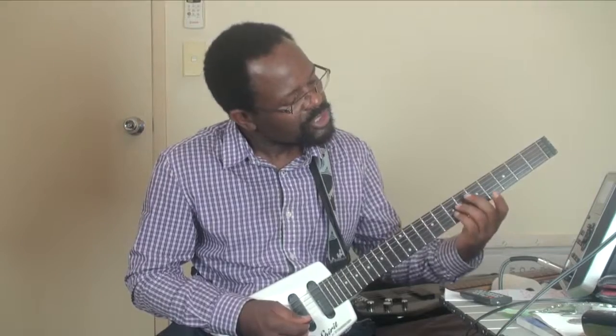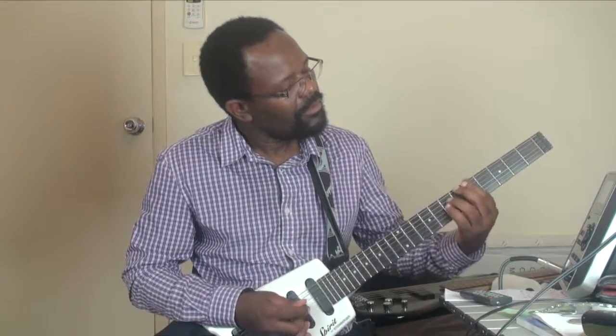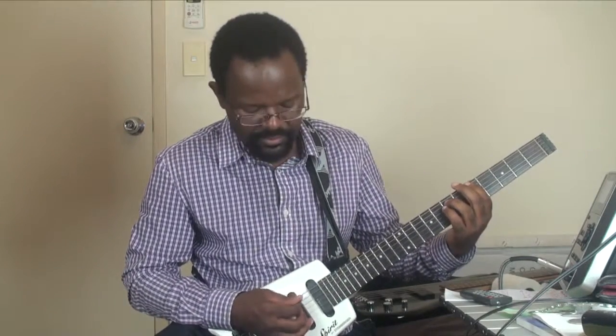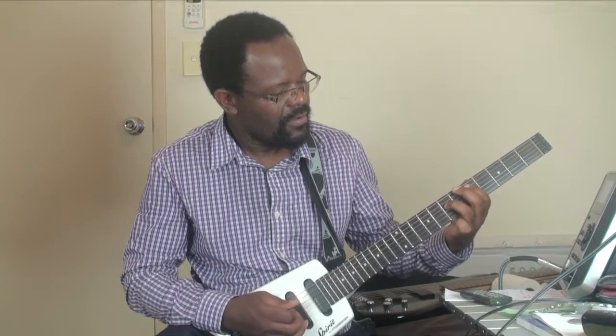This is one of the CAGED shapes, which is the first shape of the A major scale, and it's played over that chord there. Which means if you do that, that's your 1, and that's your 3, that's your 4, that's your 5, and that's your 6.